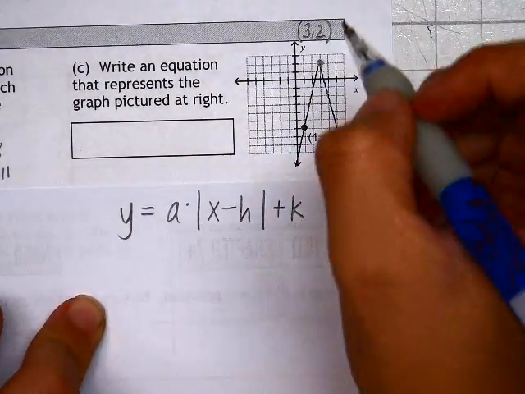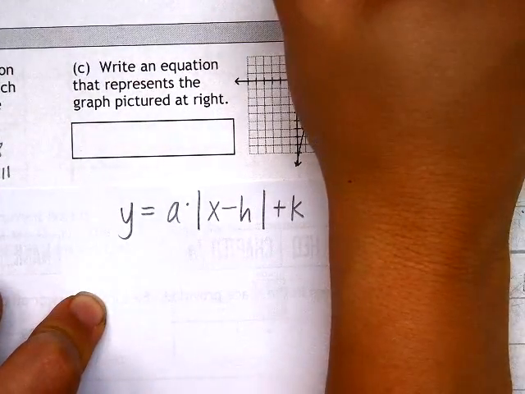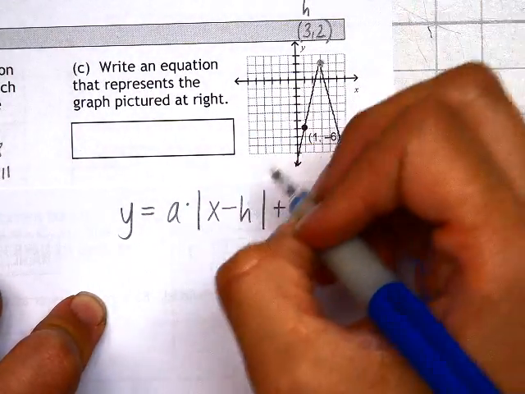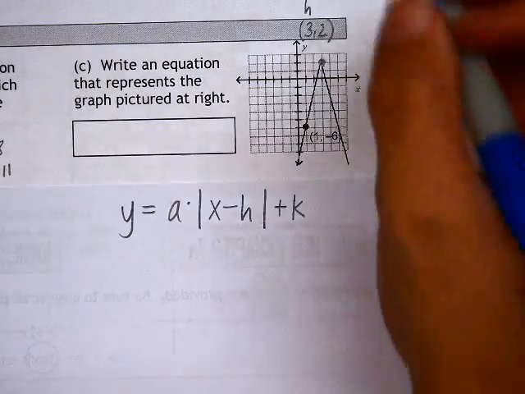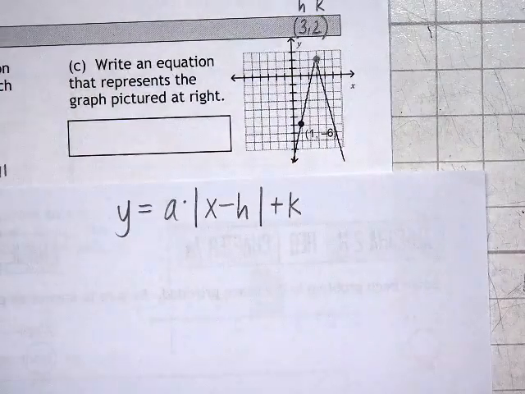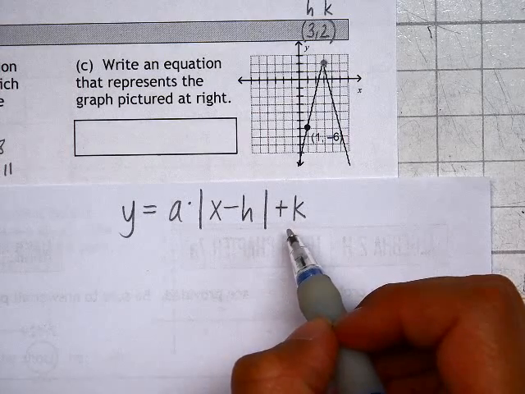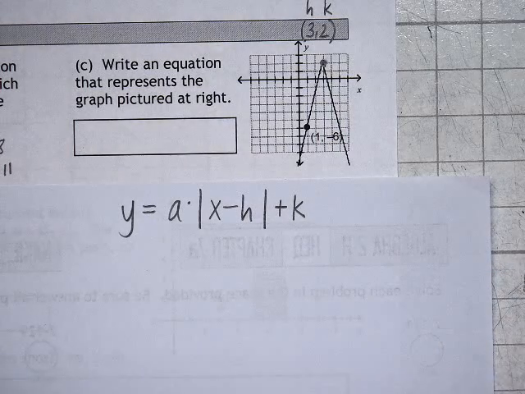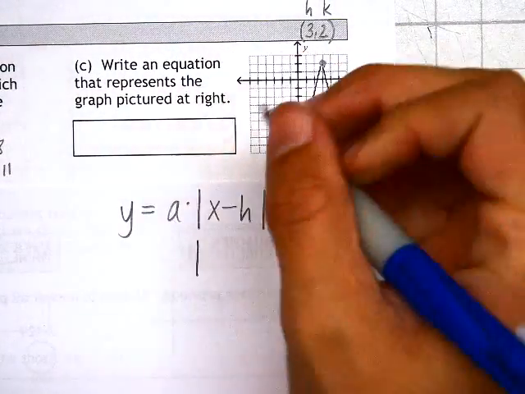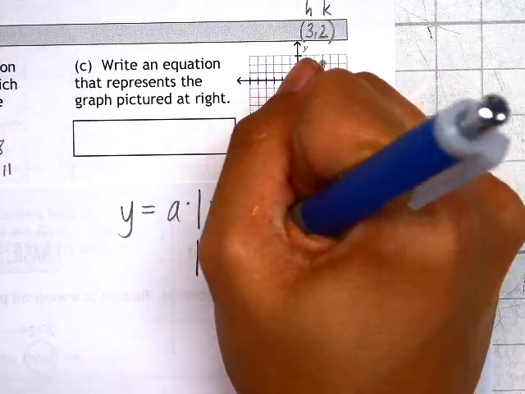Now, what that means is that 3 is the horizontal value, the value we use for h, and 2 is the k value, the value that we use outside the bars that moves the function up. So the first thing we'll do is just plug in those values. Inside the bars, we have x minus 3.